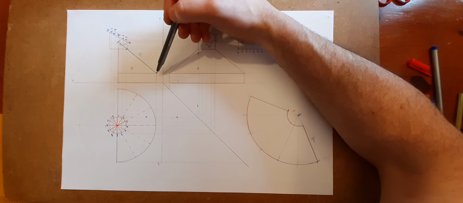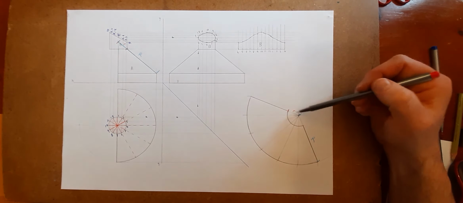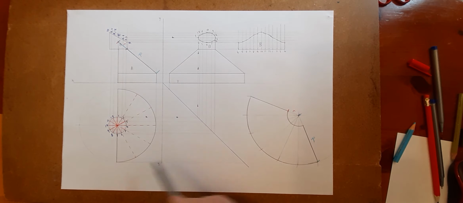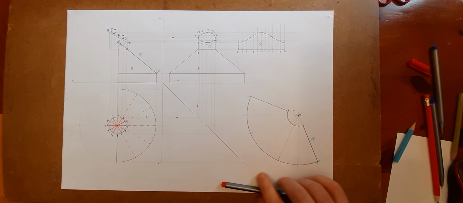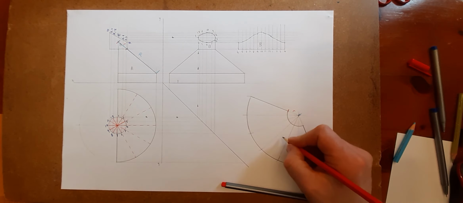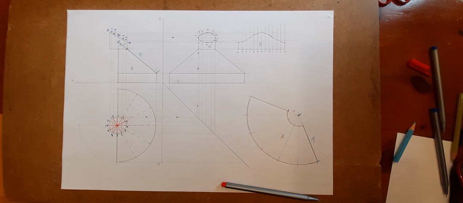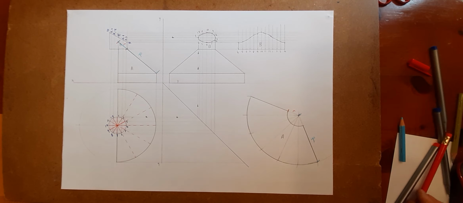The first radius, the full one, you pretend the cone wasn't cut, and then we'd put in a small radius there for the bit that was cut. And because it's a curve, the development must be a curve. So that's the surface development of A. That's the surface development of B. And that's it, folks. That's that question sorted out.